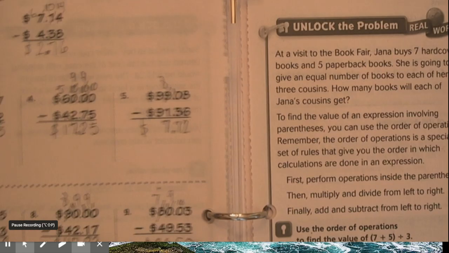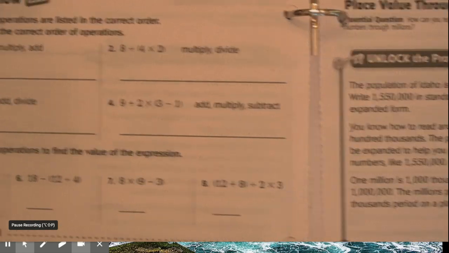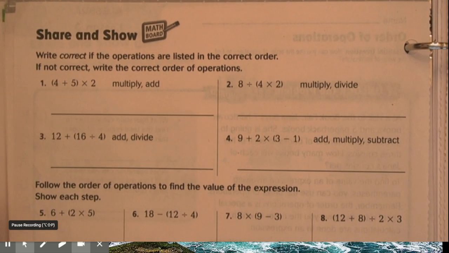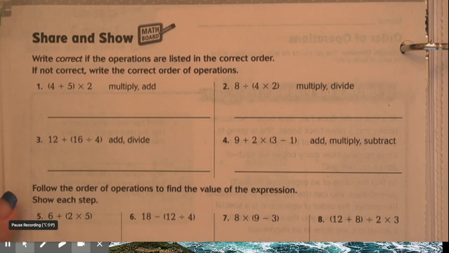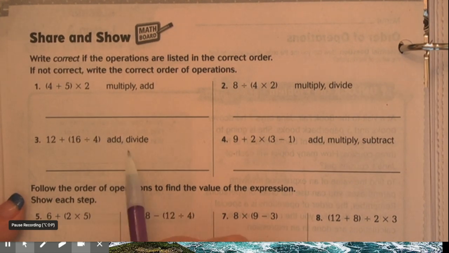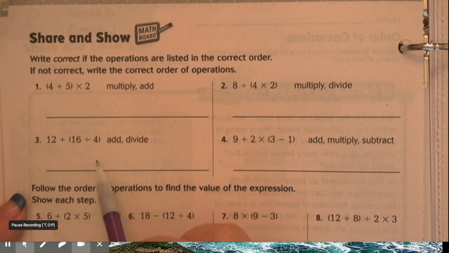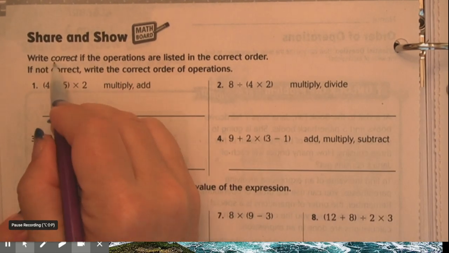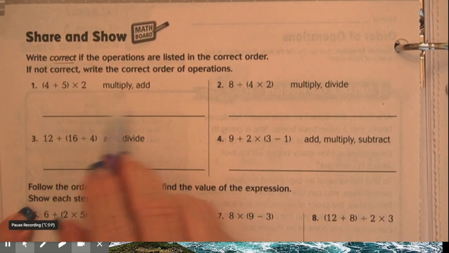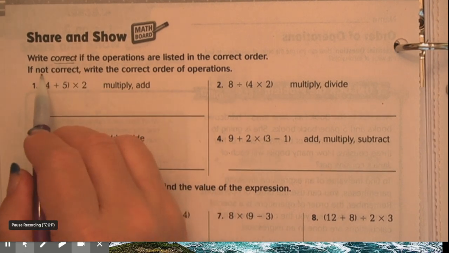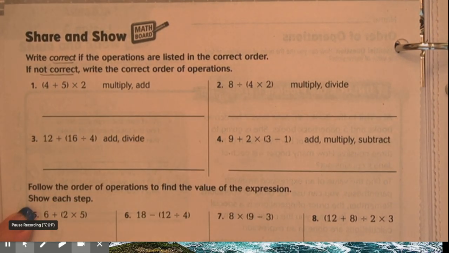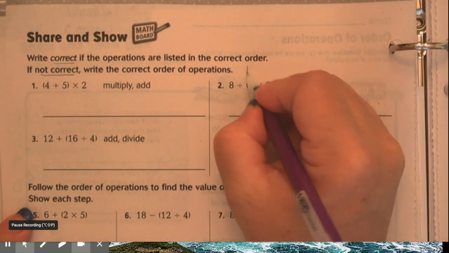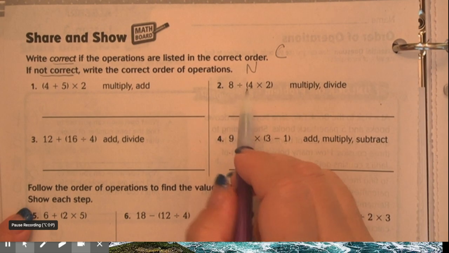Now today, your page looks like this. I am going to be giving you the answers to half of this page. And it tells you right here what to do. So you are going to be doing the odd today, and today I'm giving you all the answers to the even. So they want you to write correct if the order you would do is correct, or write not correct if it's not correct. So you could just write yes or no, or N for not correct, C for correct. That's fine too.